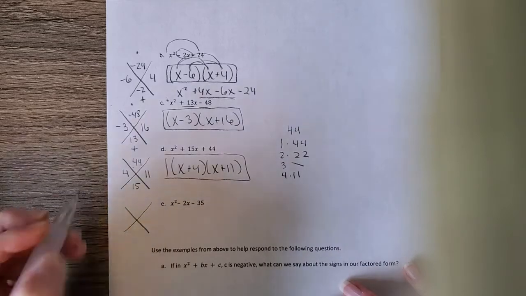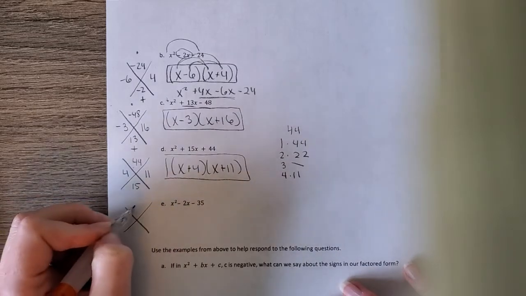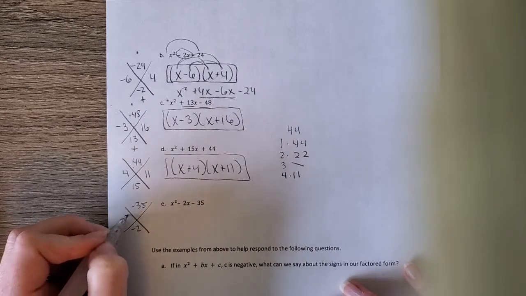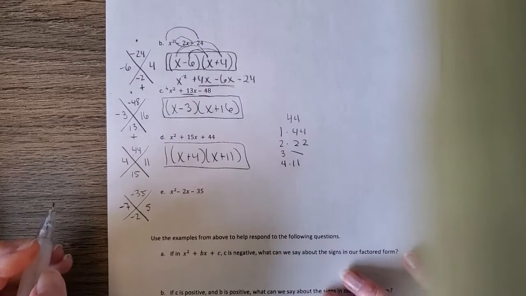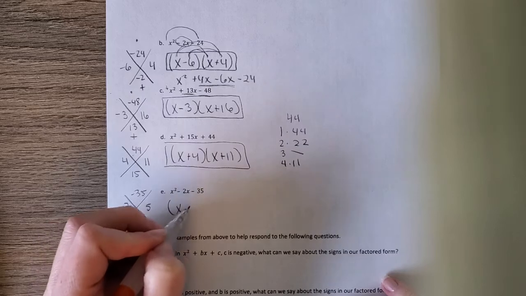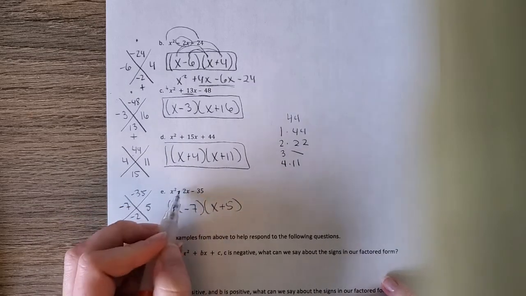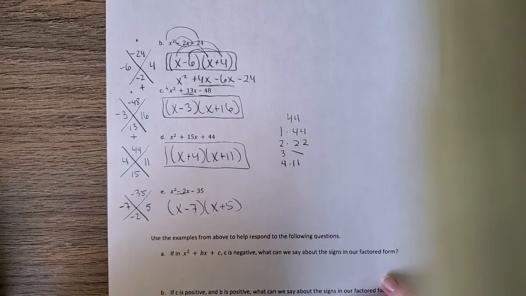And then the next one, we've got negative 35 and negative 2. So negative 7 and 5 will work. So x minus 7, x plus 5. That would make negative 2 and negative 35.